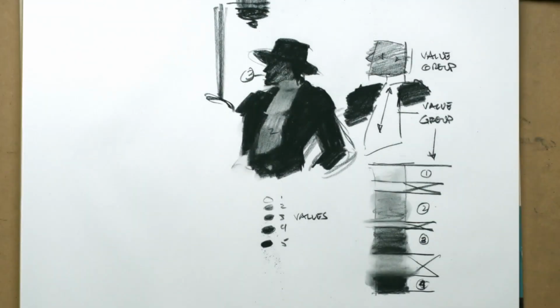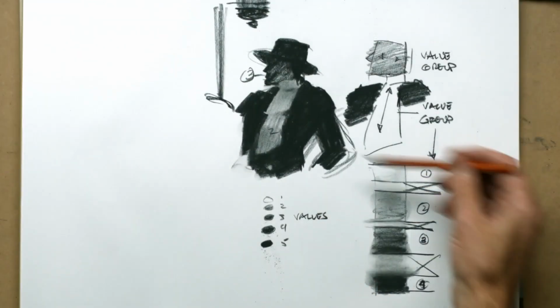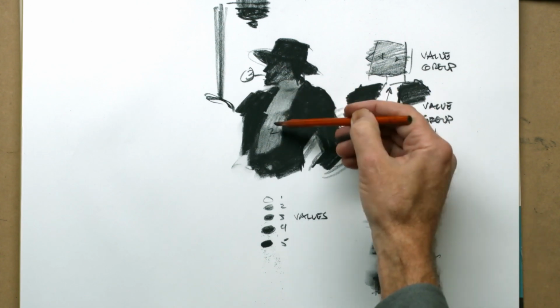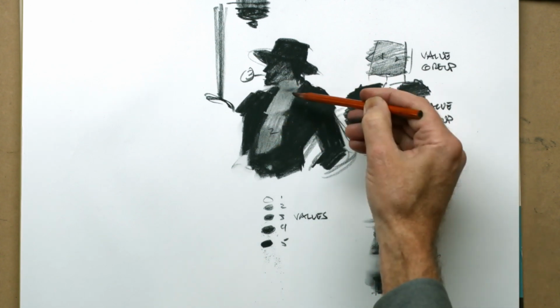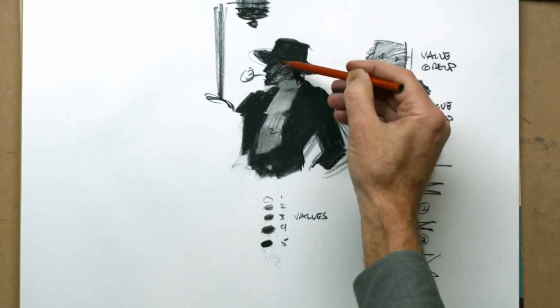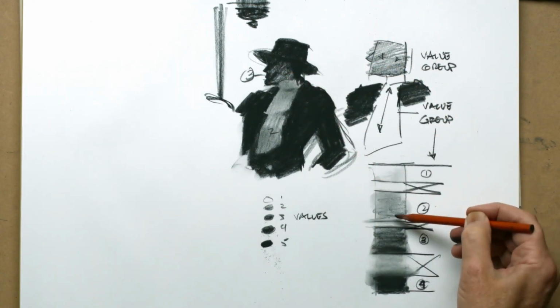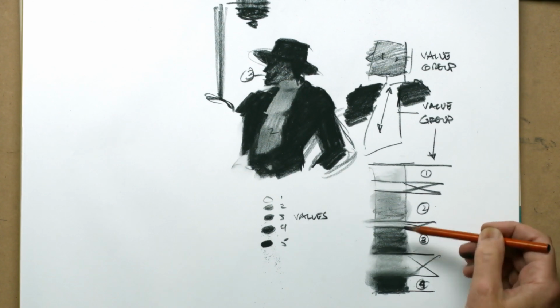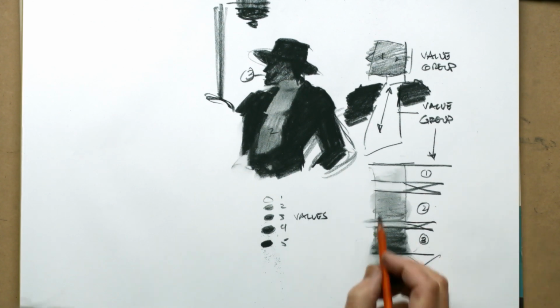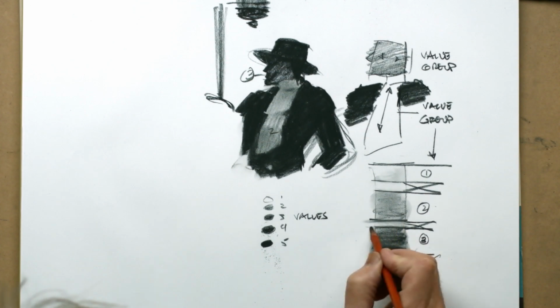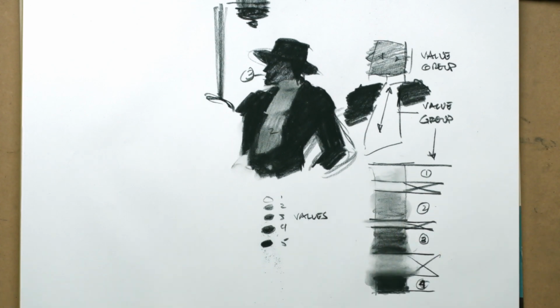You see that? This would explain how you can get the variation within his shirt here, and the variation within his face. It allows me to use, say, this set of values for his shirt and this set of values for his face. But you see, having a gap in between makes the design distinctive.